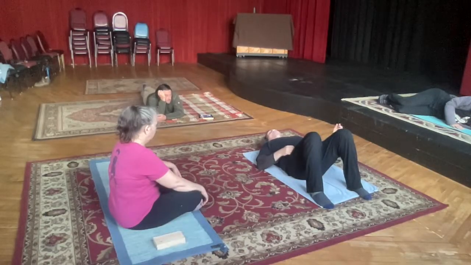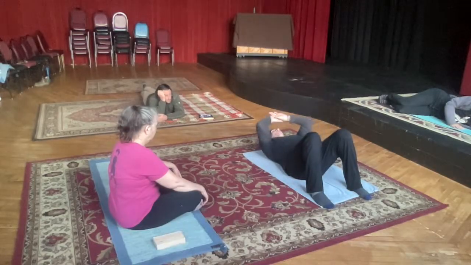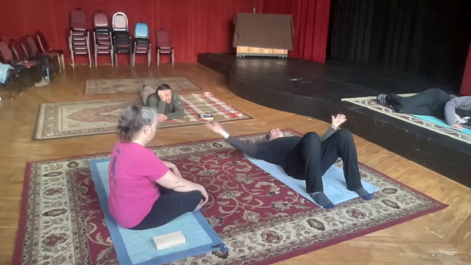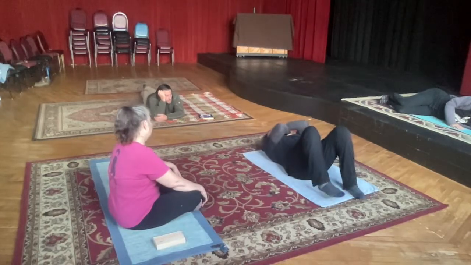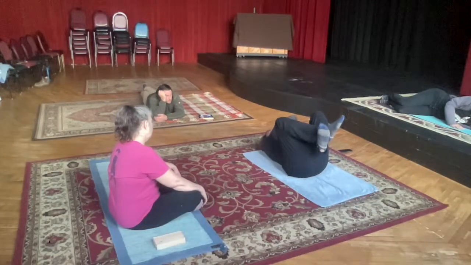And from an embryonic journey point of view, because if I'm in a big amniotic sac, I can't bring my arms out, so I fold them in. I can't bring my legs out, so I fold them in.